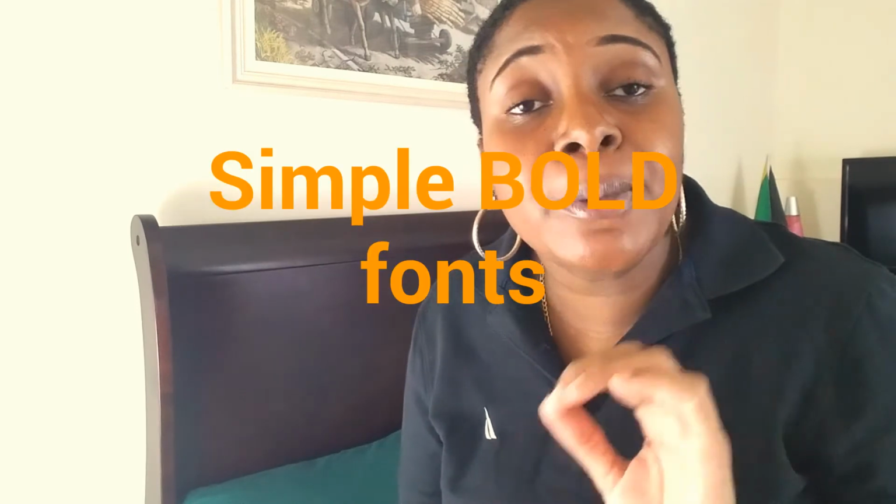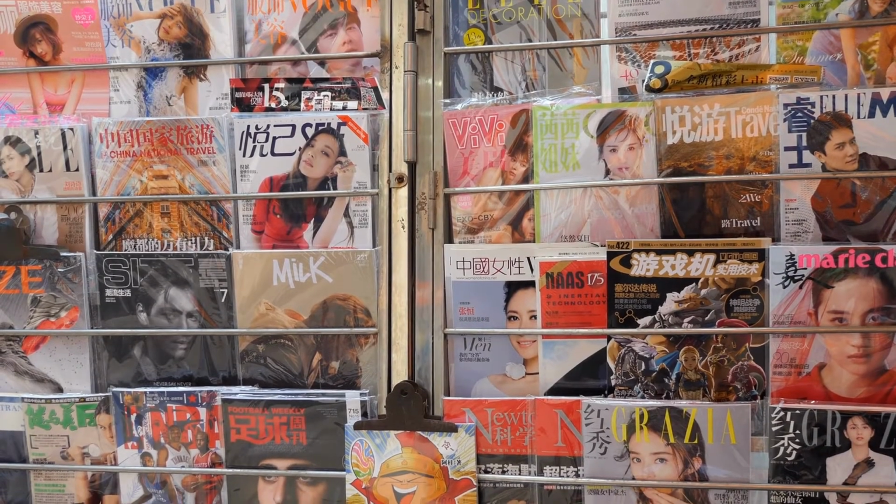Tip number 2 is using simple, bold fonts. Try to stay away from the cursive, all those fancy fonts. I know that they're cute, but that won't get you clicks. You need to make your thumbnail where people can just glimpse at it and read what is on it from a distance. So use big, bold fonts.